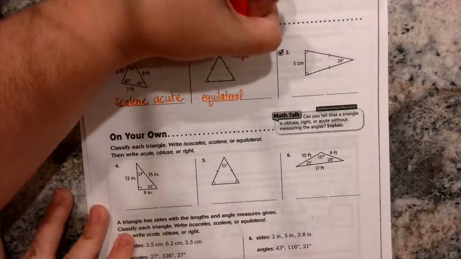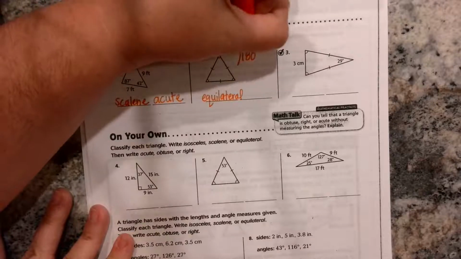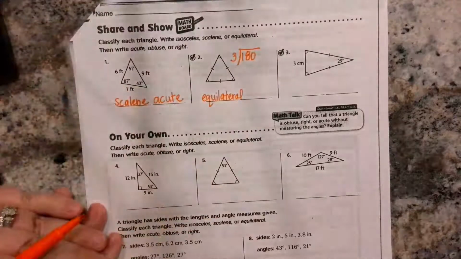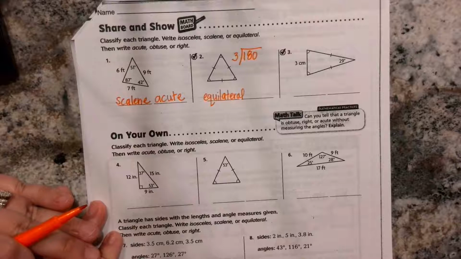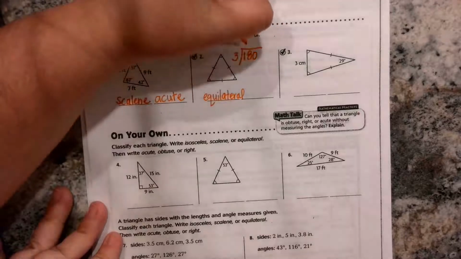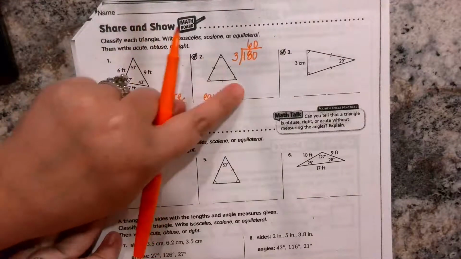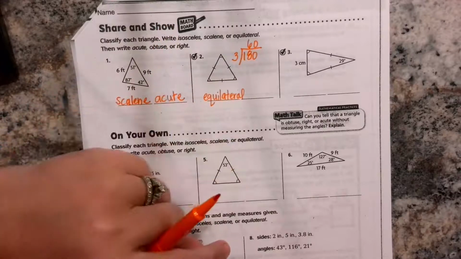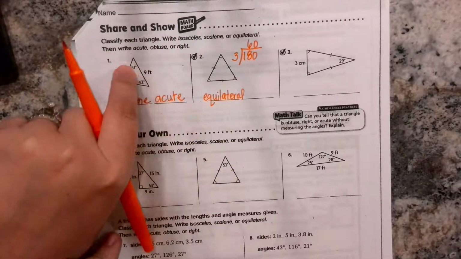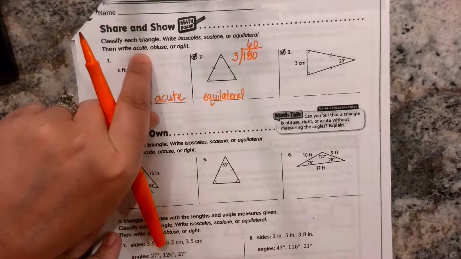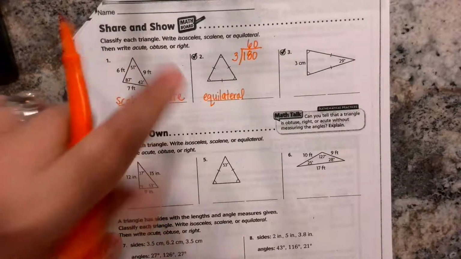So 180 divided by 3, and I'll wait for you to work that out. Good, you should have gotten 60 for that. So that means that each angle is 60 degrees, and 60 is less than 90. So that means that all of those angles are acute.